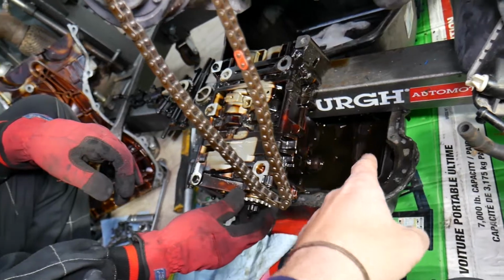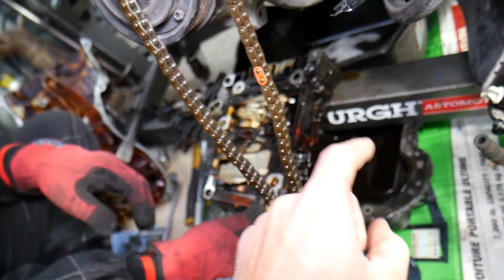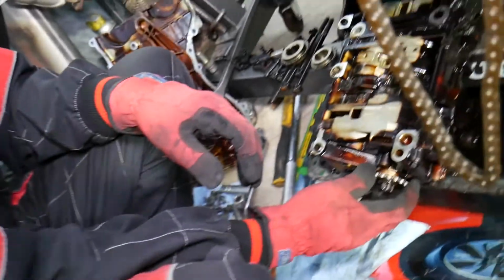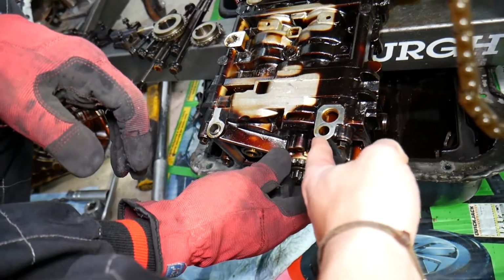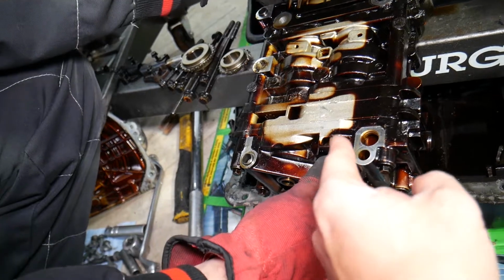Number 3, if you don't have enough oil in the oil pan, the oil pump may not suck oil and you can get that code. So check your oil level, pull the dipstick, make sure you have enough oil. Number 4, a failing oil pump. If the oil pump is not building enough oil pressure, you can easily get that code.